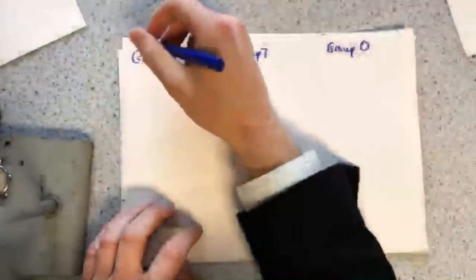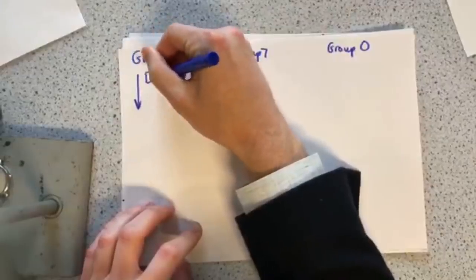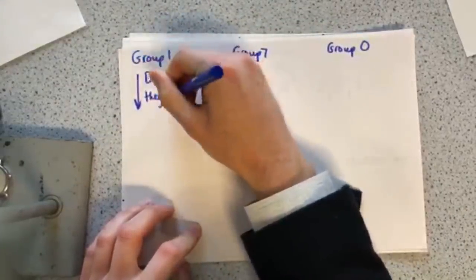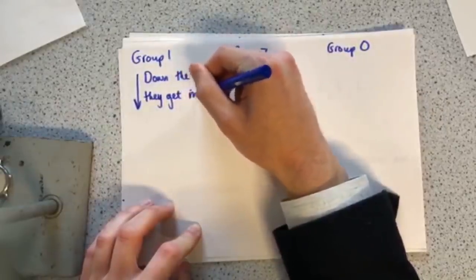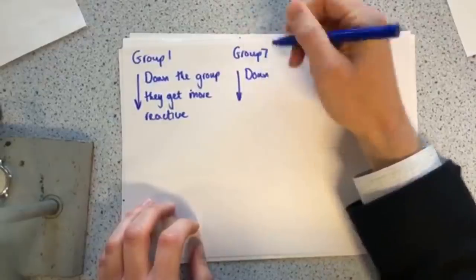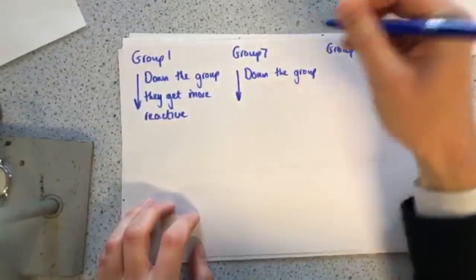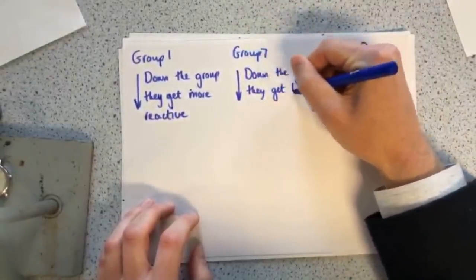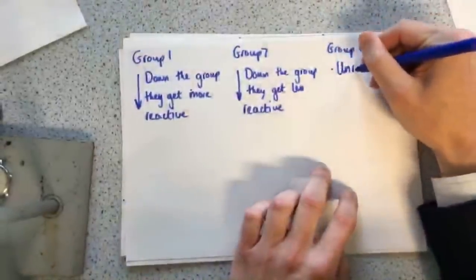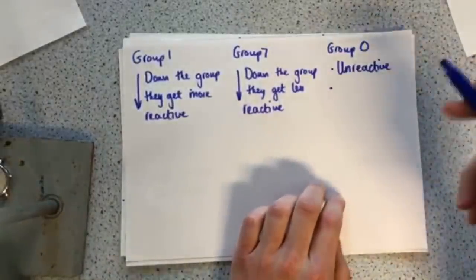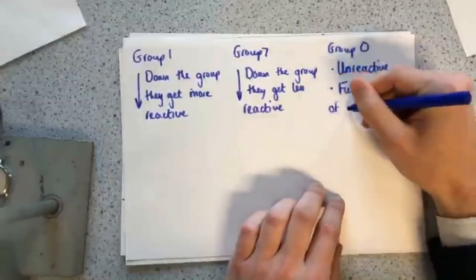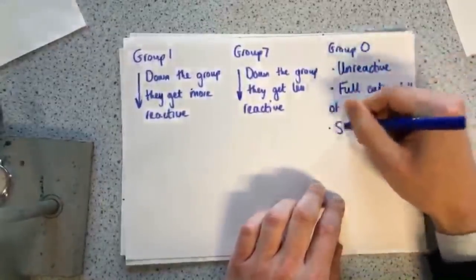So for these three groups, the trend for group 1 is you go down the group, they get more reactive. The trend in group 7 is down the group, they get less reactive. We'll come on to why for both in a second. And group 0, they're unreactive. And the reason for that is because they have a full outer shell of electrons, and therefore the word we use to describe them is stable.